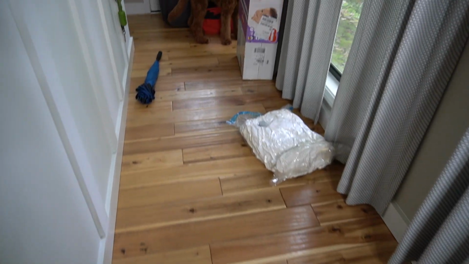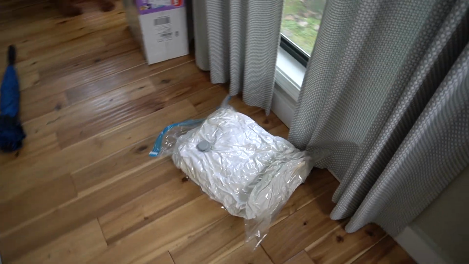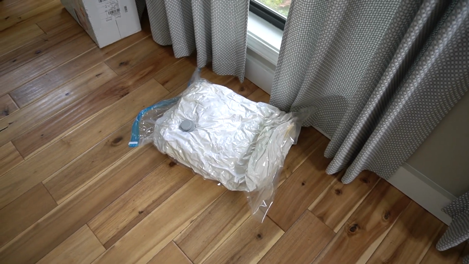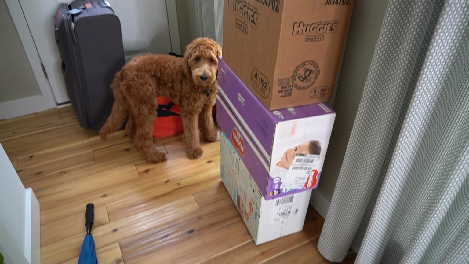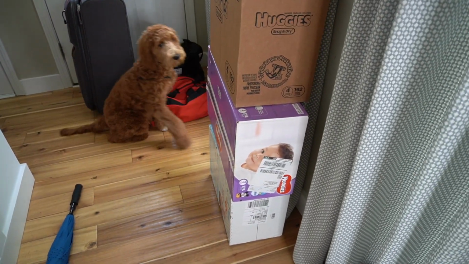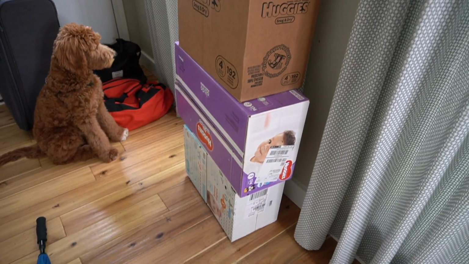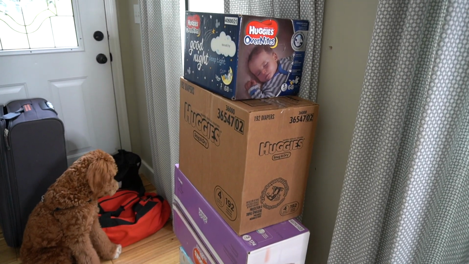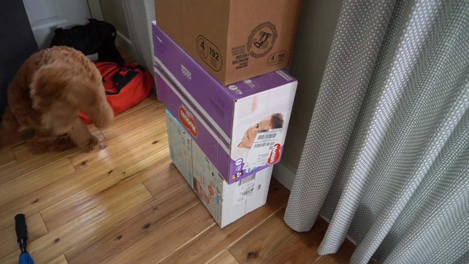Alright, you guys, so this is everything. This is just a blanket that we take camping. And then right here, these are all diapers, and I'm not going to store these in the attic. What I've decided to do was just leave them in this closet, and then I can use them as gifts for when I go to a baby shower. I can make like a diaper cake and different things like that with these.